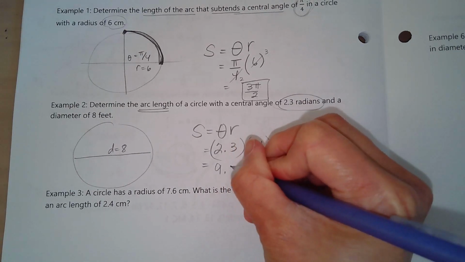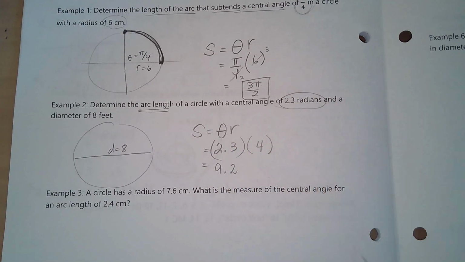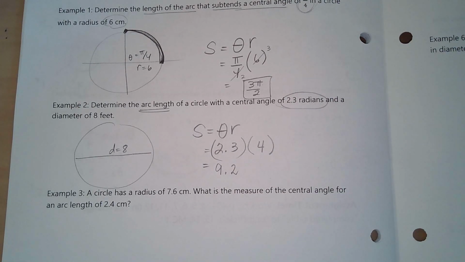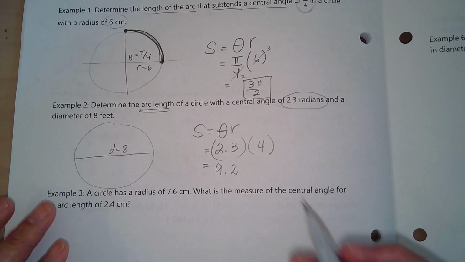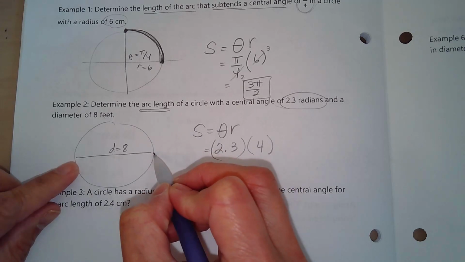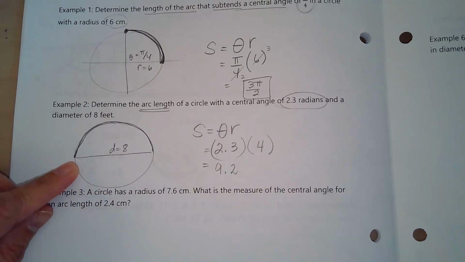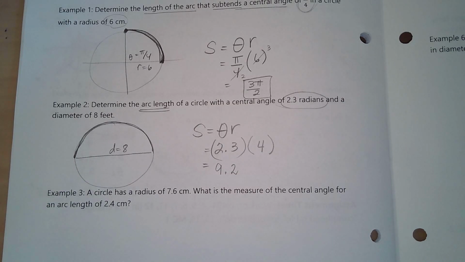9.2. Oh, I forgot something. 9.2. What's the unit for this? Okay, remember the arc length is the length. When you're measuring the length, how is the length measured?